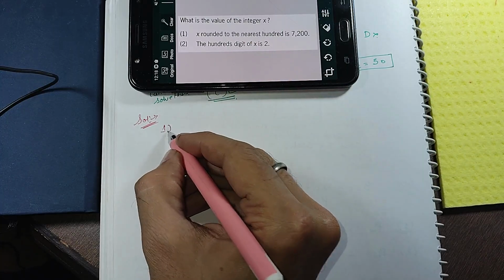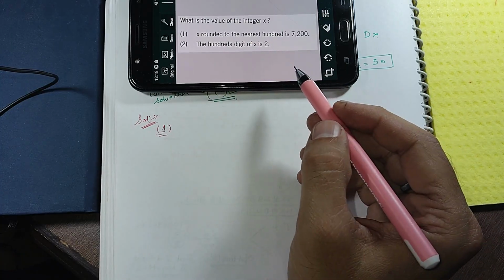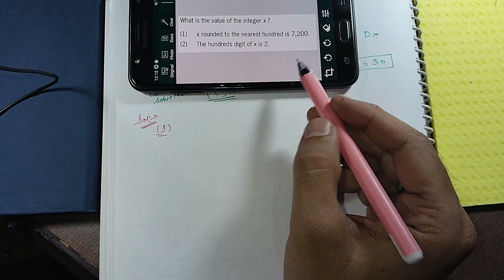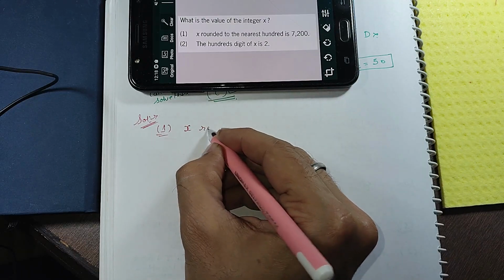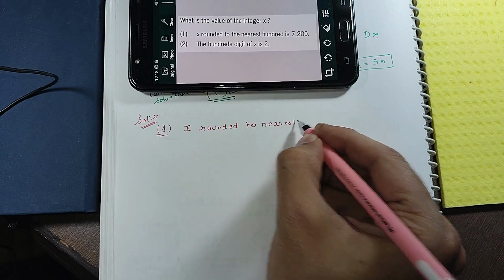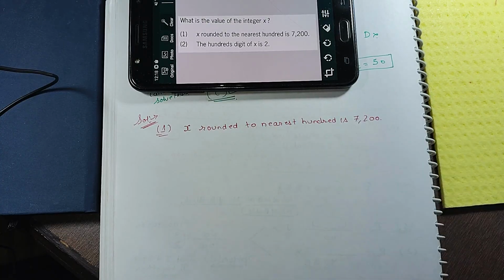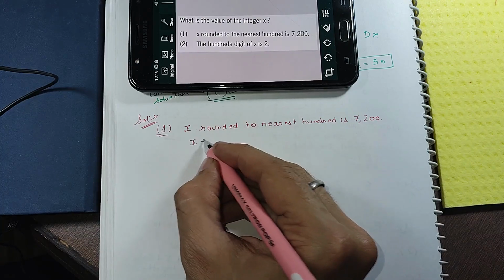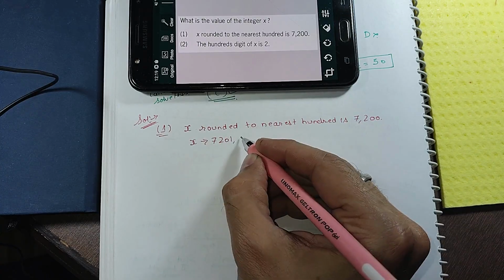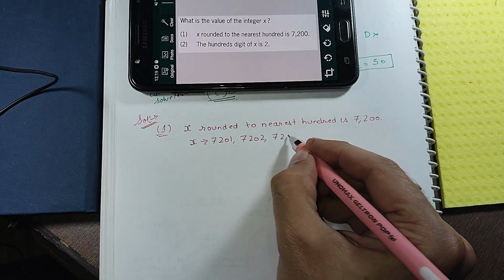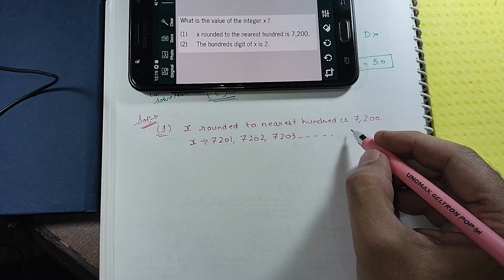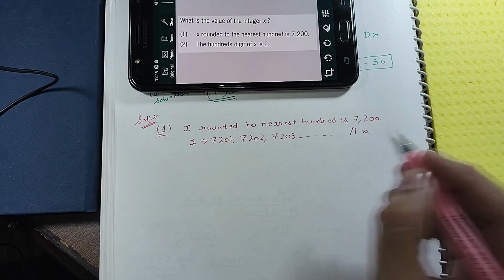So statement 1 says x rounded to the nearest 100 is 7200. So x rounded to the nearest 100 is 7200. Now what does that basically mean? It means x could have the value 7201 also, 7202 also, 7203. So there will be a lot of values. So we can't be precise. So option A is not sufficient.